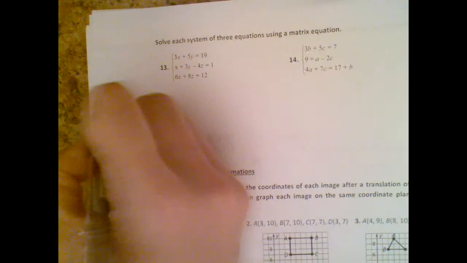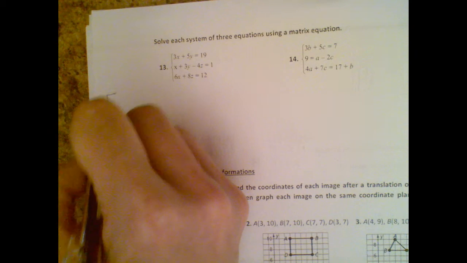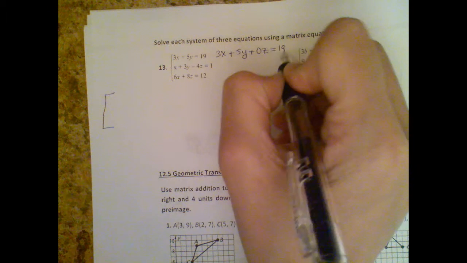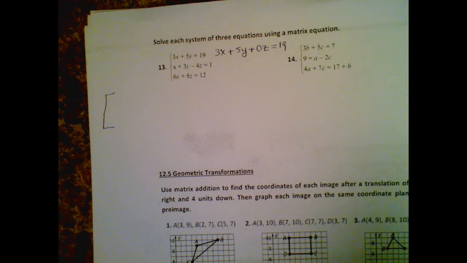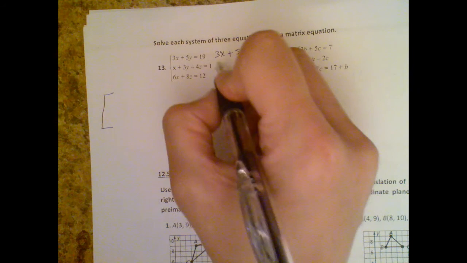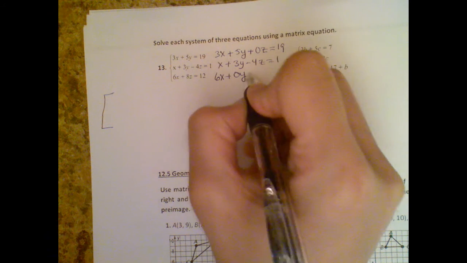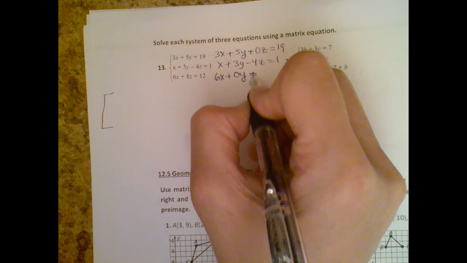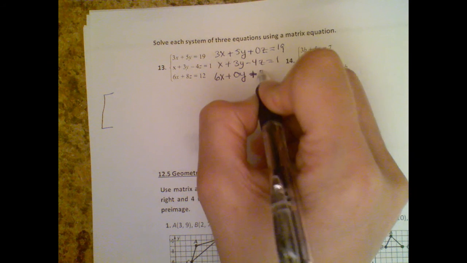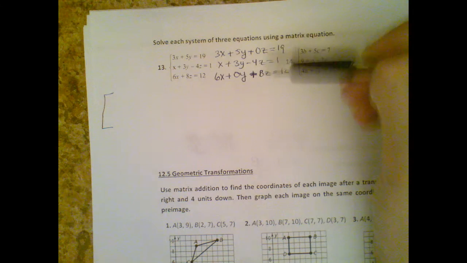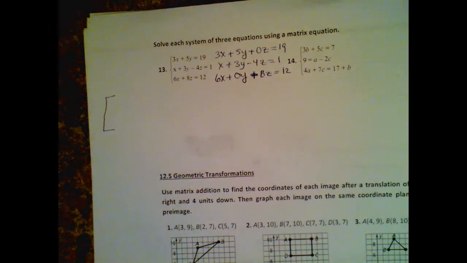So if we take a look at just writing our equations, we have 3x plus 5y plus 0z equals 19. The z doesn't exist, so we're just going to put it as 0 as a placeholder there. We have x plus 3y minus 4z equals 1. And then 6x, notice there's no y, so plus 0y plus 8z, goodness, equals 12. So we have our x column, our y column, our z column, and then our answer column. So let's still look at it both methods.